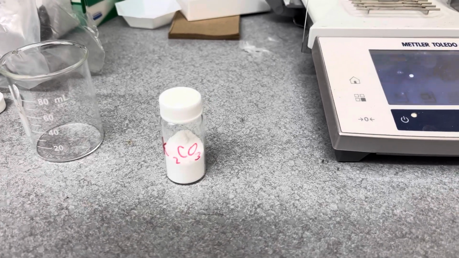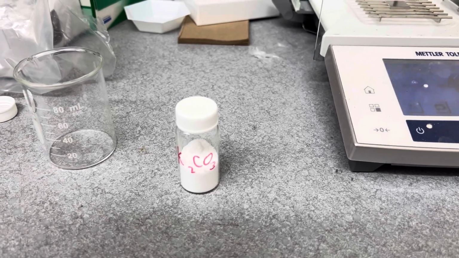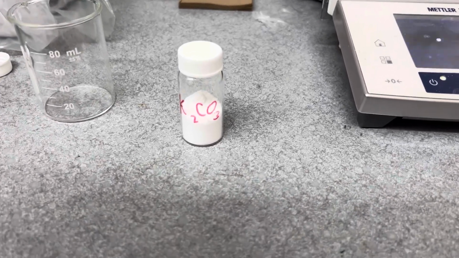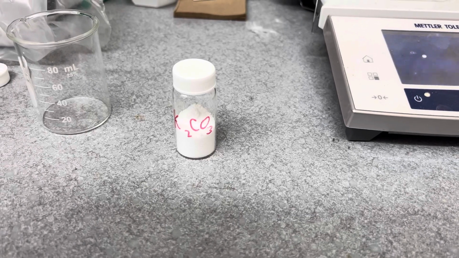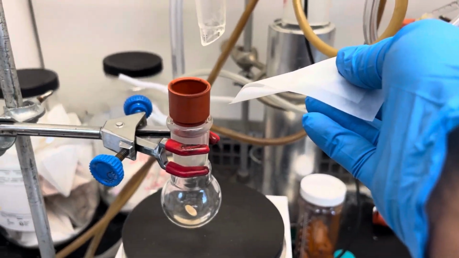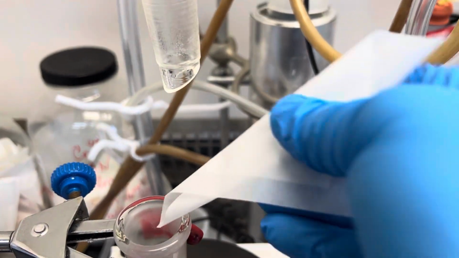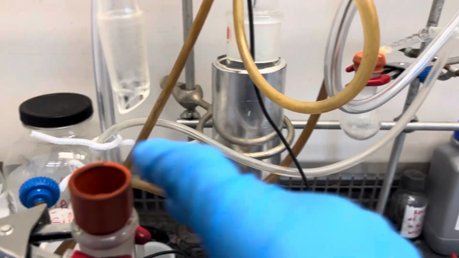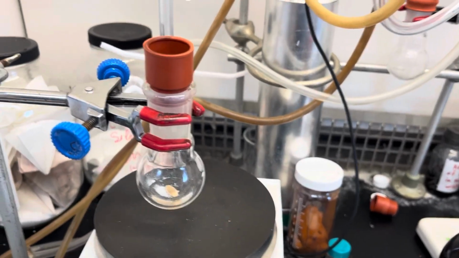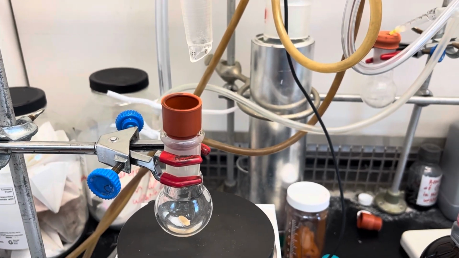So I'm going to use my required amount of the potassium carbonate base here, but in many cases people use some other bases, but for my reaction I'm using potassium carbonate. So here I'm going to add the potassium carbonate quickly, and then I'll do a quick degassing here. Maybe I'm not showing how to degas, just use the double manifold. You have already seen that in many of our previous reactions.